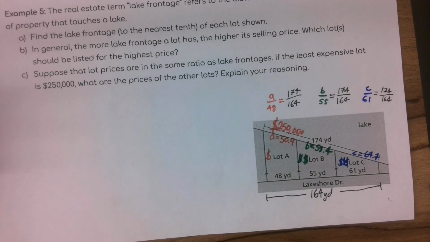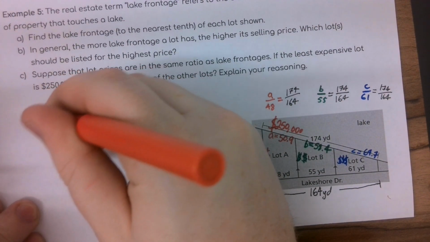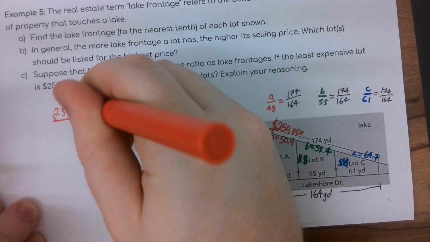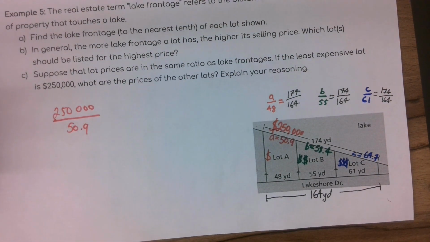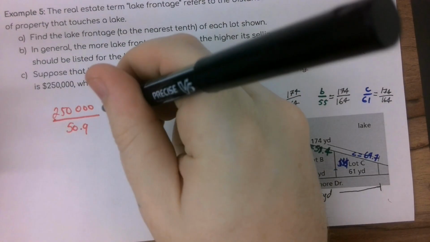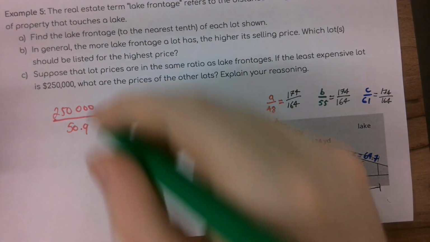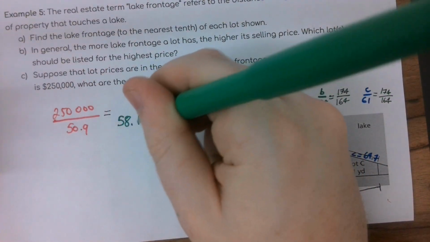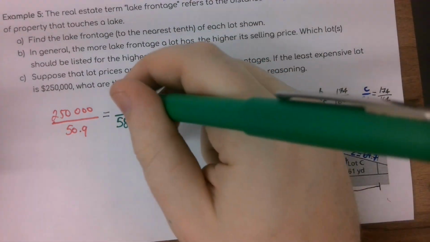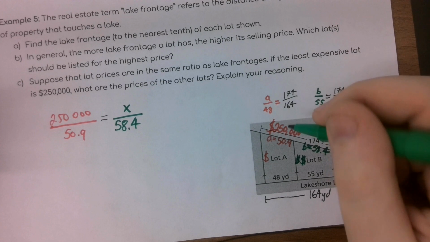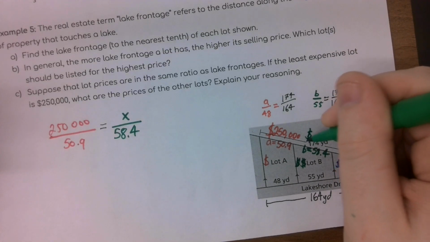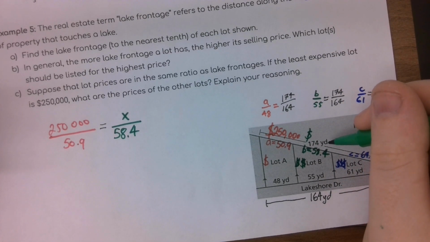So we could set up a proportion. $250,000 divided by 50.9 yards of lake frontage could be compared to 58.4 yards of lake frontage for an unknown price. When we solve this, we'll get the price of B.